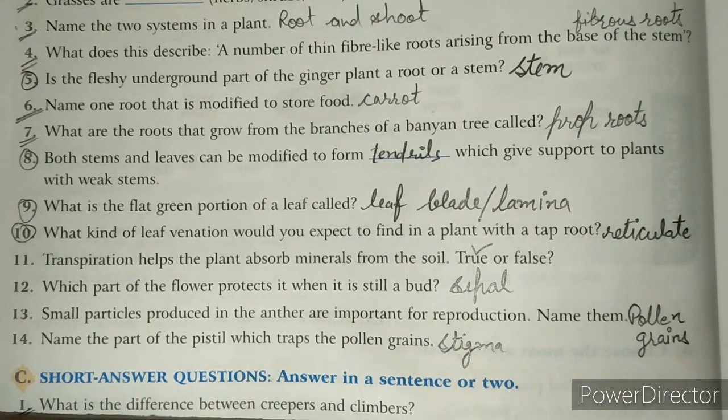So students, here we are talking about tap roots. Like in the previous exercise I made you understand, if the plant has tap roots, then the venation of the leaves would be reticulate. Clear? And if the roots are fibrous, then the venation would be parallel. So reticulate venation will come.